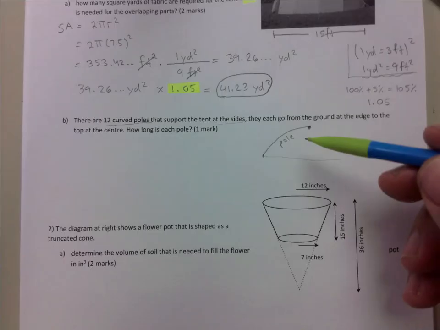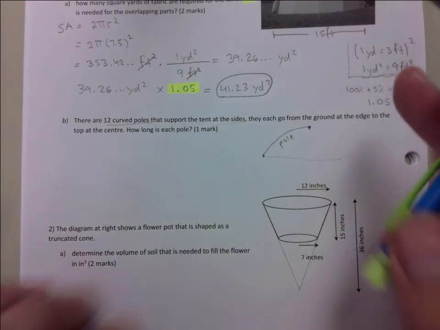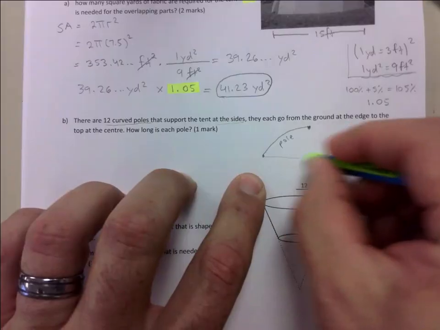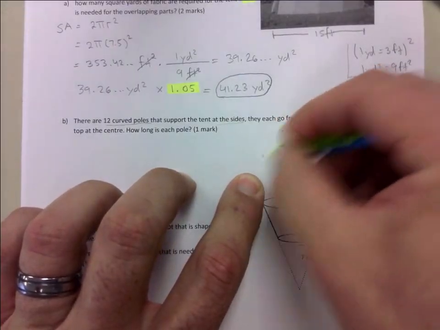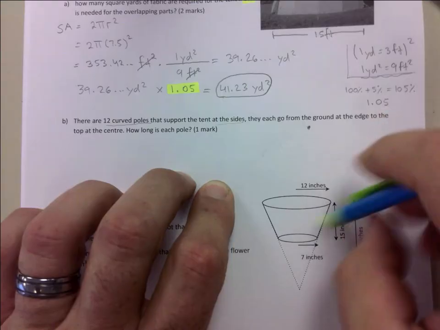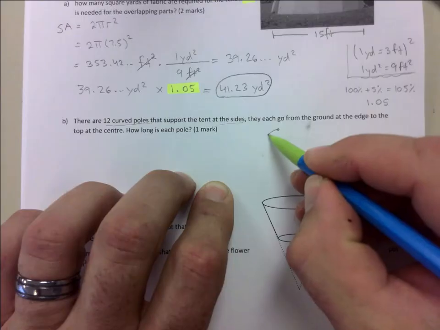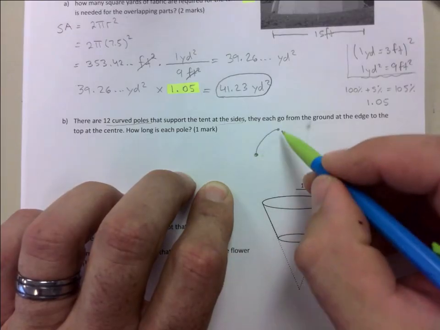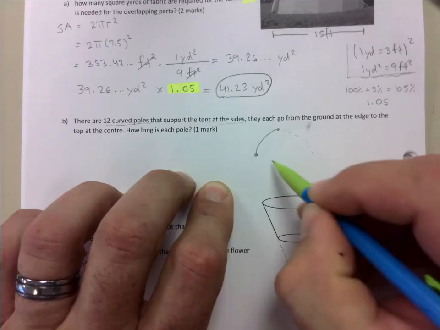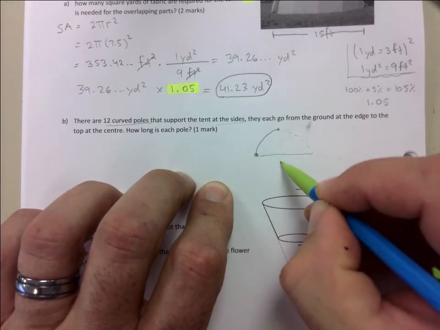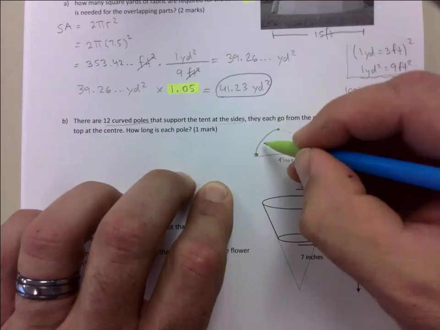I kind of drew this. I should have made it a bit smaller. Let me redo this. I make it a bit smaller because I want to complete that shape. Right now you're just focused on that. Okay, that's your tent. This is the floor. This is the pole.